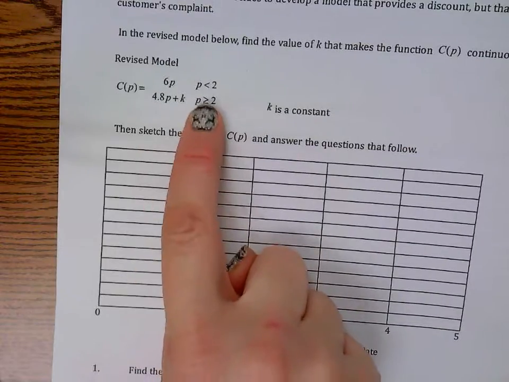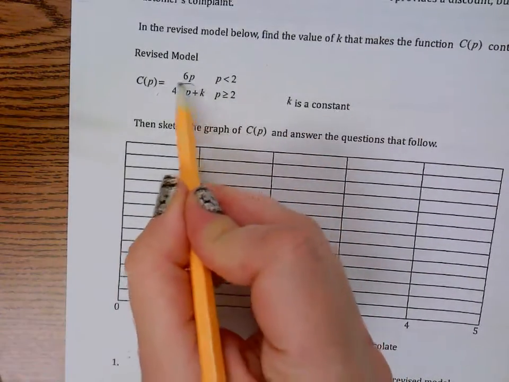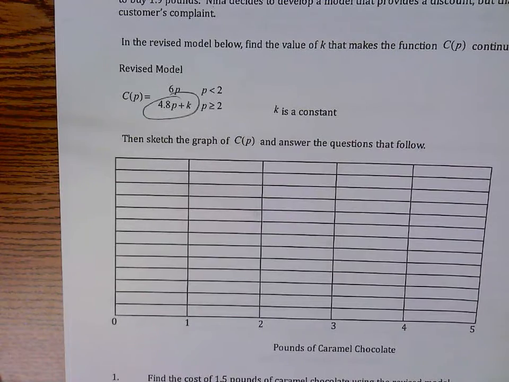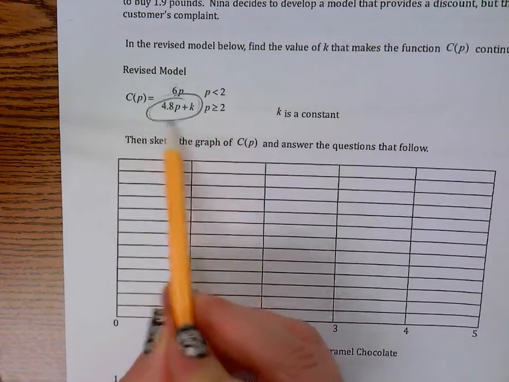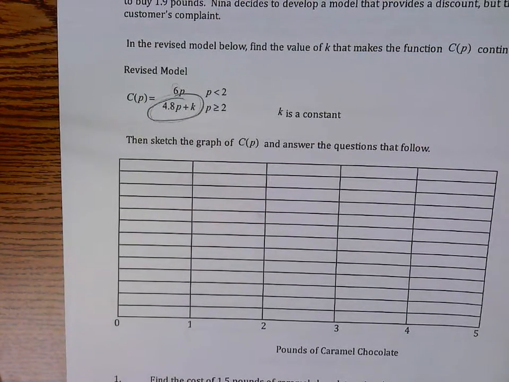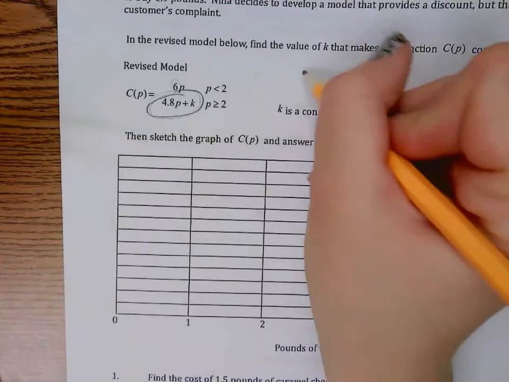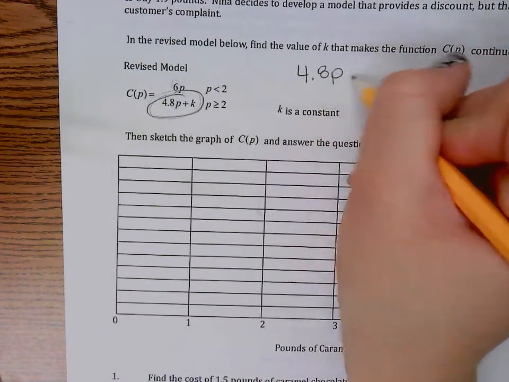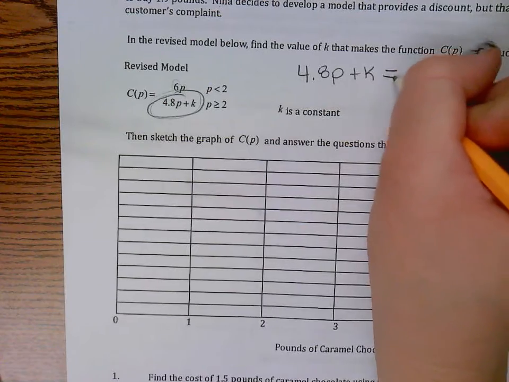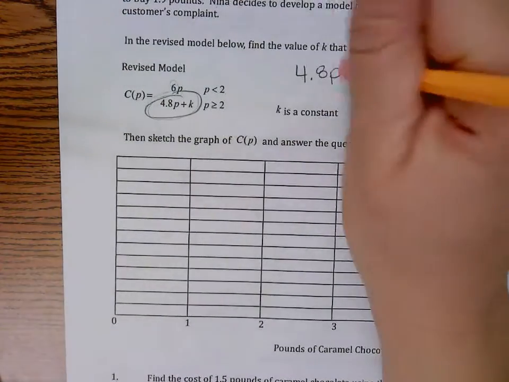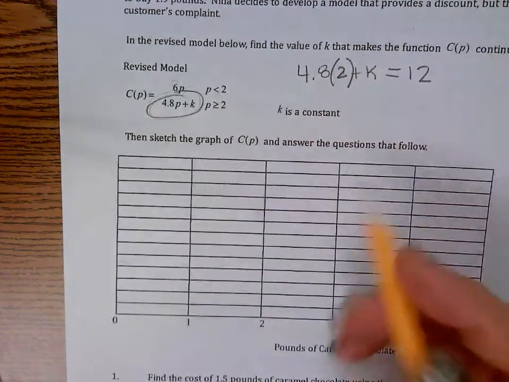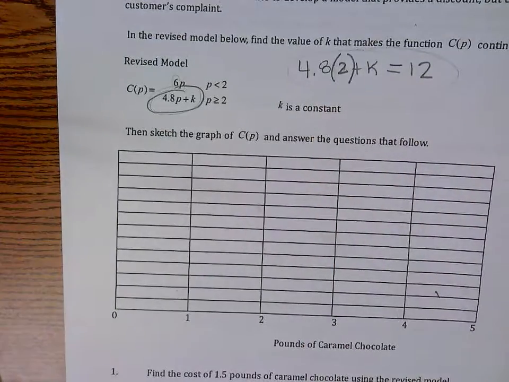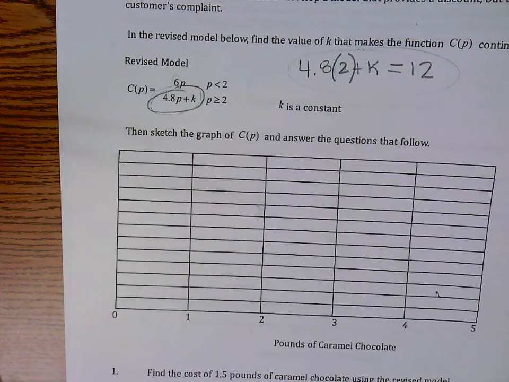So what would k have to be so that when I plug 2 into this equation, I still get 12, right? When I plug in 2 up here, I get 12. I want to force this equation to start at $12, but then get a discount after that. So if you wanted to set up an equation, 4.8p plus k has to equal 12 when p is 2. So I can actually plug in 2 for p. So how much am I off by? What is my k value going to be to make this true?